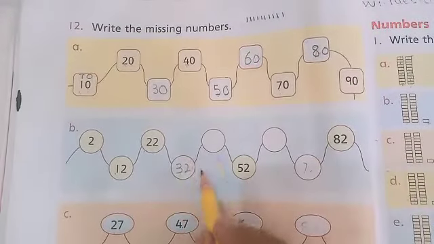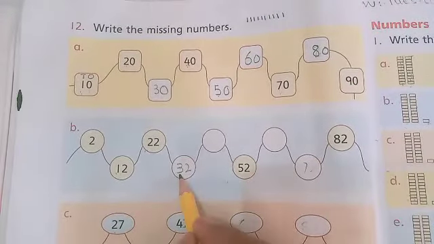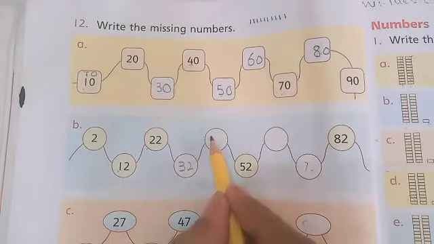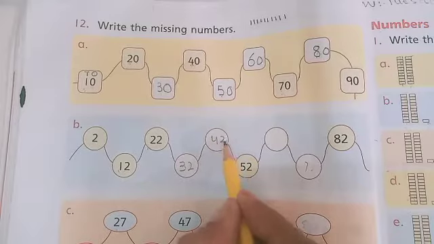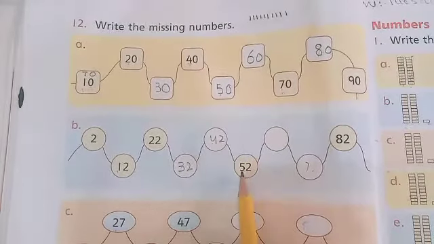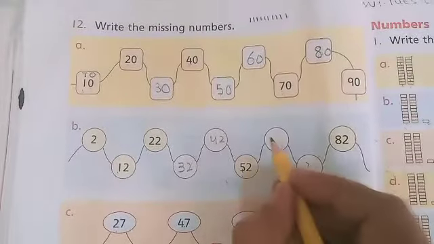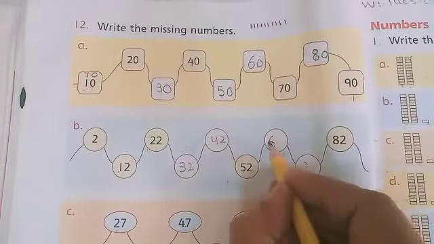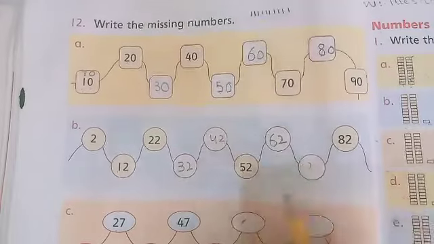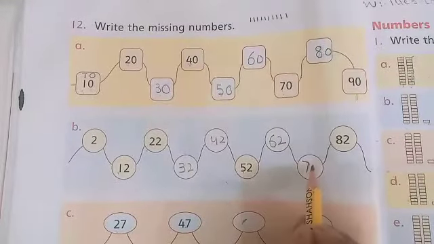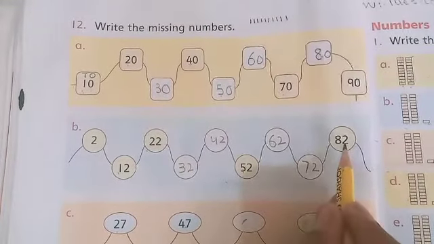So I am going to add 10 more. You will have to change this 10. After adding 10 more, 42 will come here. After adding 10 more, 52 will come here. After adding 10 more, 5 is here. You will have to write here 62. After adding to 62, we will add 10 more. 72 will come here, and here is 82.